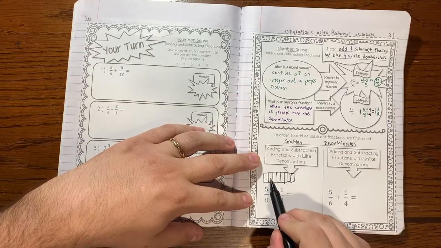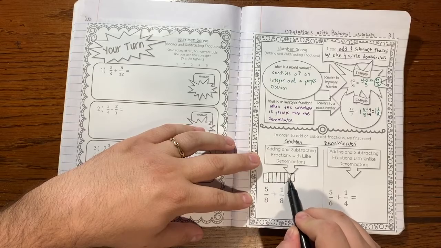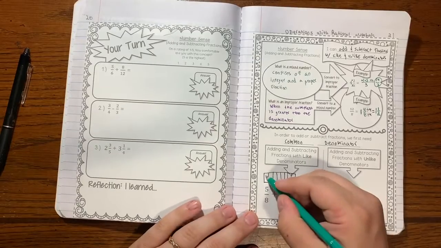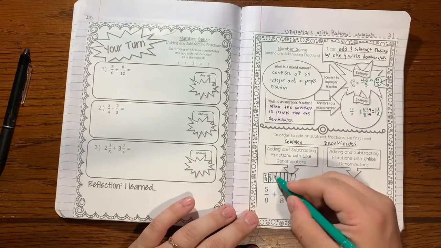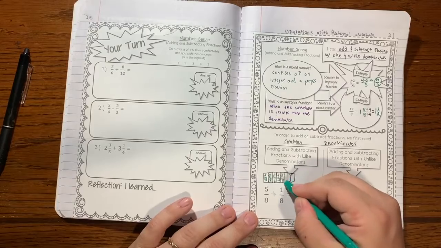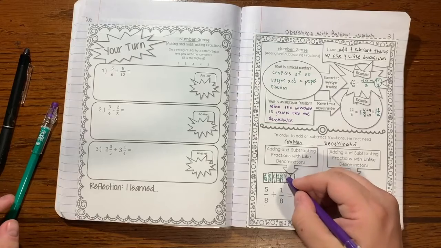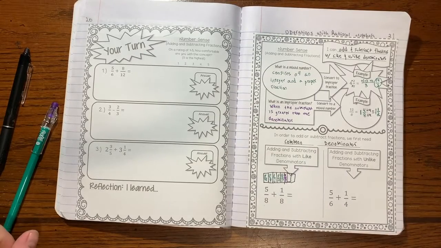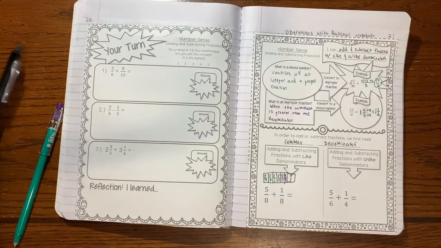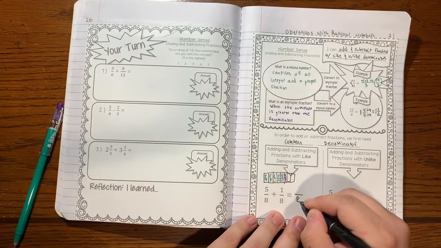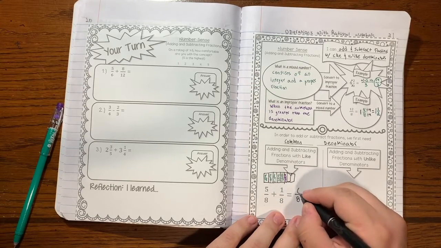Let's count how many we have. 1, 2, 3, 4, 5, 6, 7, 8. Perfect. And so we have 5 eighths, so that's 5 of them. Right? And we're adding 1/8. That represents 1/8. So how many eighths do we have altogether? Well, we have 5 and 1, which is 6. So the total answer here is that they both have the denominator 8, and 5 plus 1 is 6.